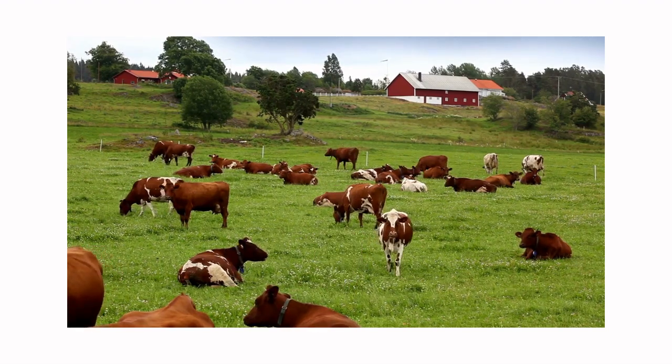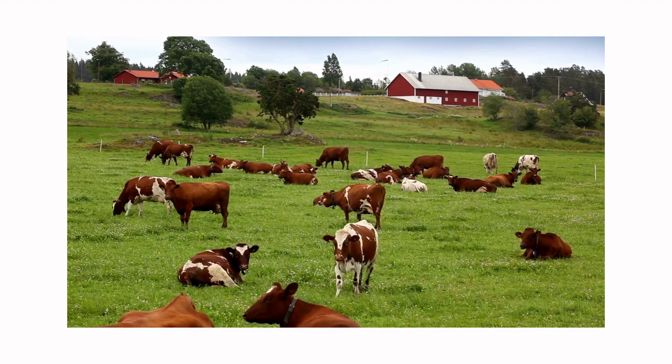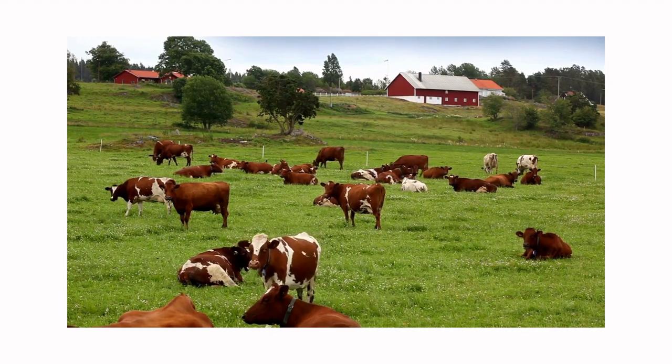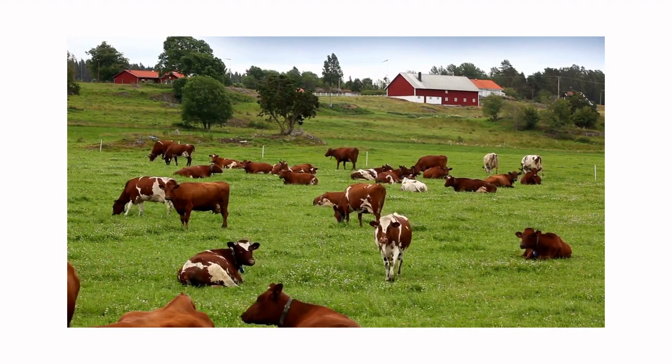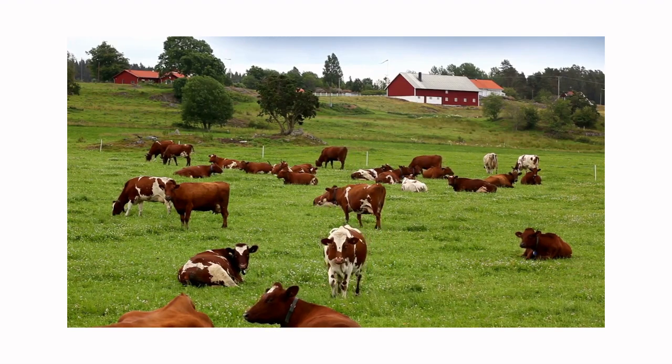By implementing these best practices, soil testing, balanced fertilization, crop rotation, cover cropping, and adding organic amendments, you can maintain and even improve the fertility of your soil. Healthy soil leads to healthy plants and a more productive farm.